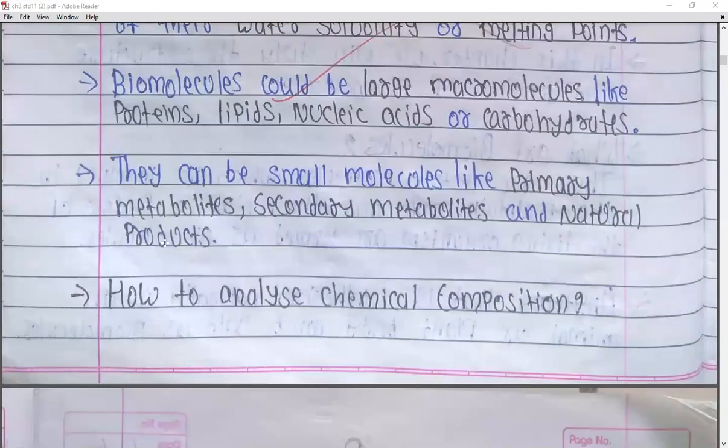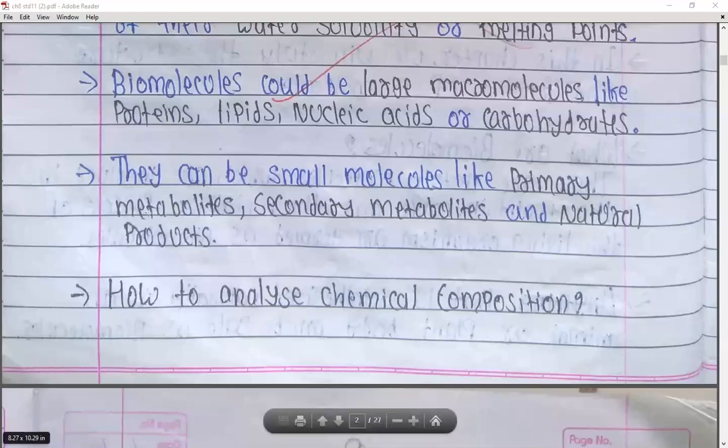Now, they can also be small molecules, and examples of the small molecules are primary metabolites, secondary metabolites, and the natural products. All of these are produced inside your body only. We are going to study in detail about the primary metabolites, secondary metabolites, as well as the natural products. Natural products means whatever is being produced inside your body, right? That is said to be the natural products.